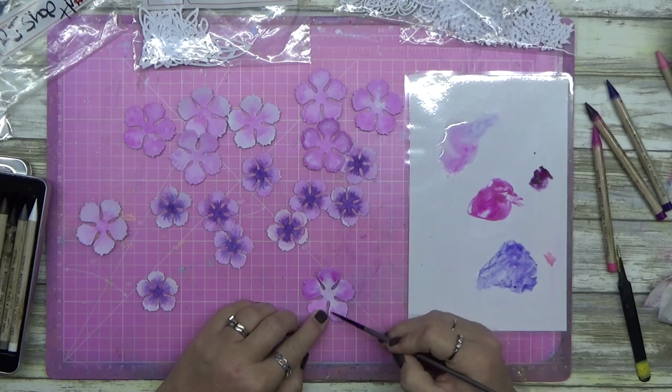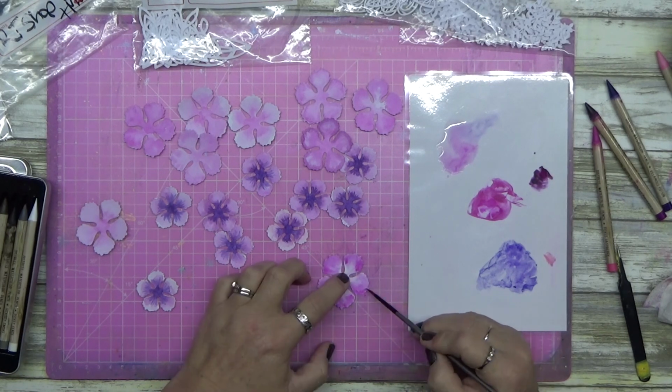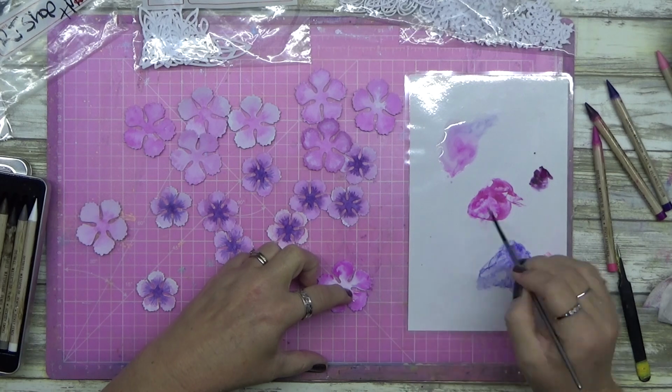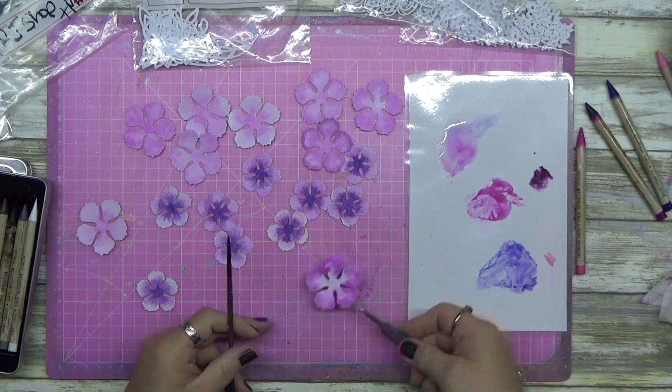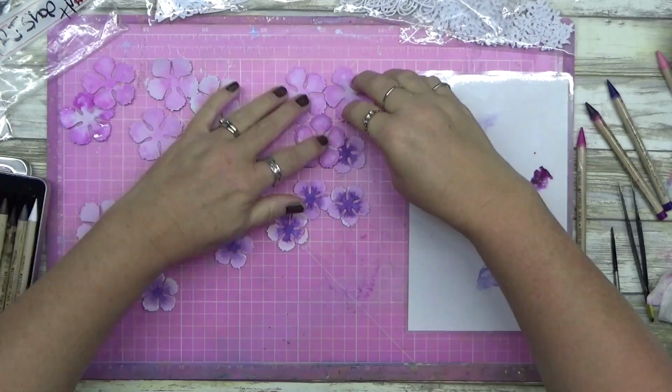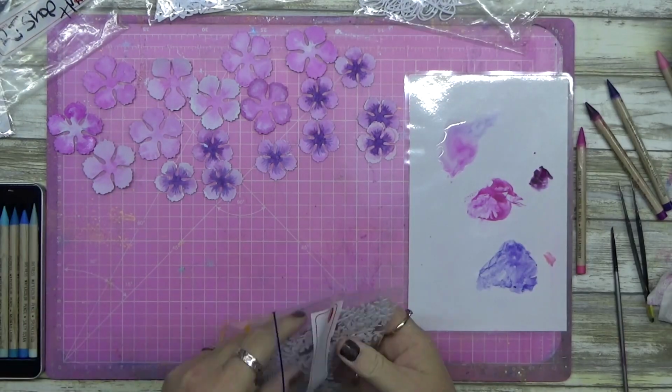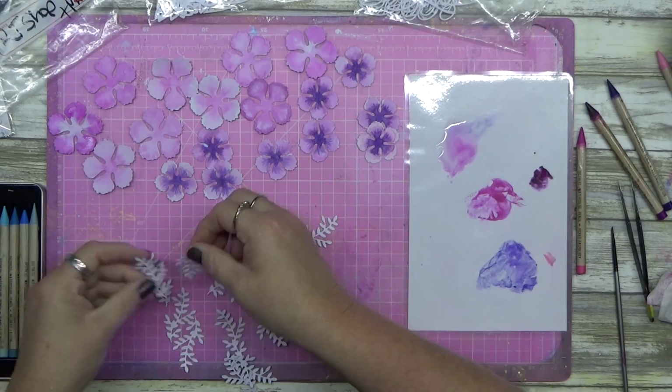I love the watercolor pencils because I love having most of my things in the same color range. That way I can layer up the Distress Oxide spray, I can put Distress watercolor pencils on top of that, I can use my Distress Oxides, I can use my inks.